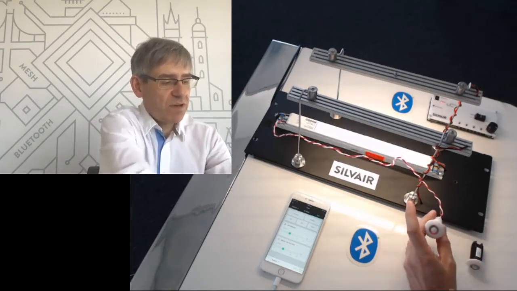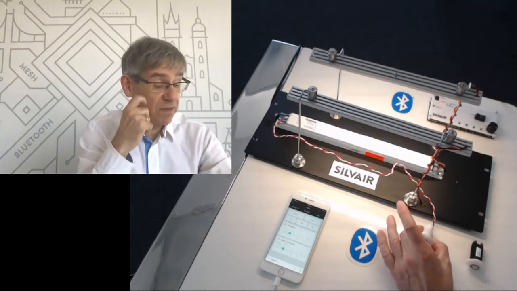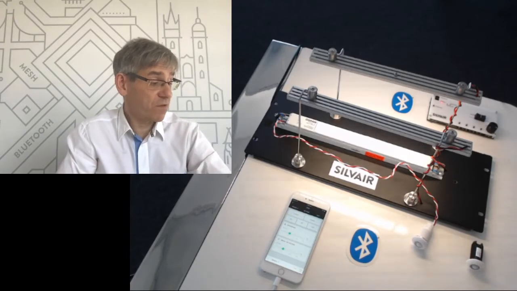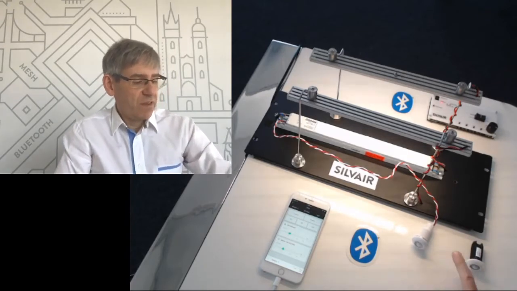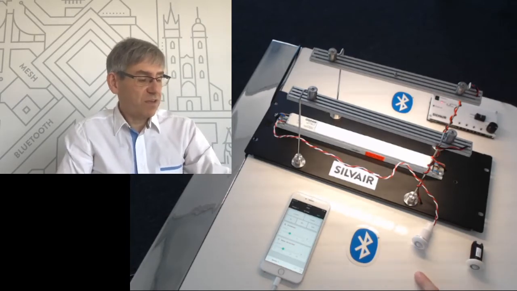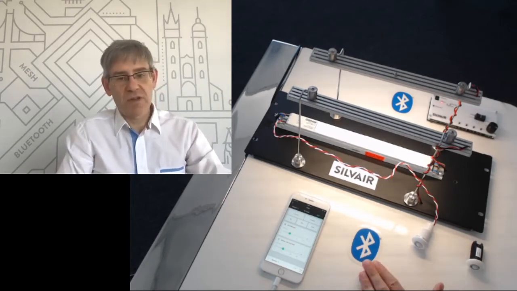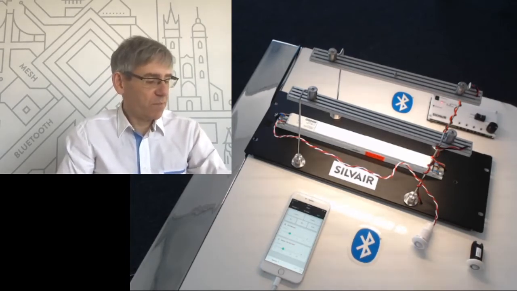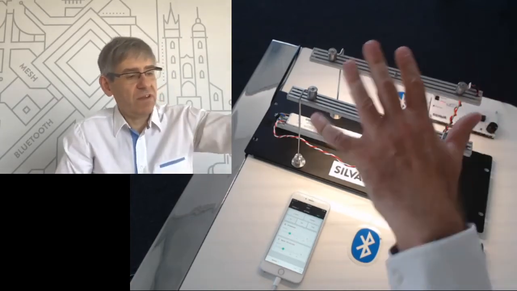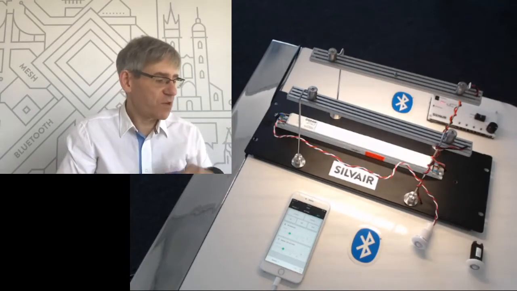So there is an embedded antenna inside and the microcontroller that controls the behavior of the driver. So they all use Bluetooth mesh for wireless interconnectivity.